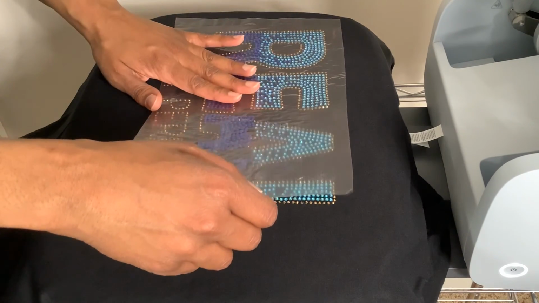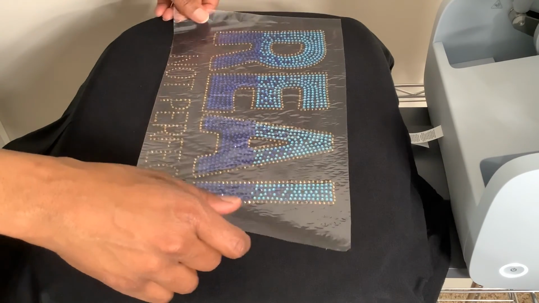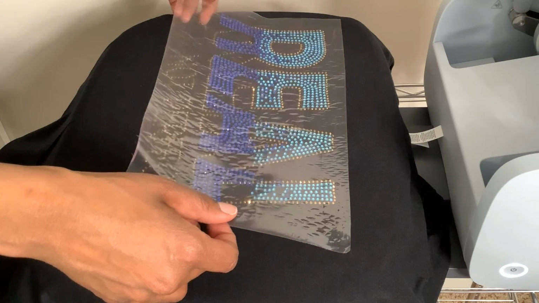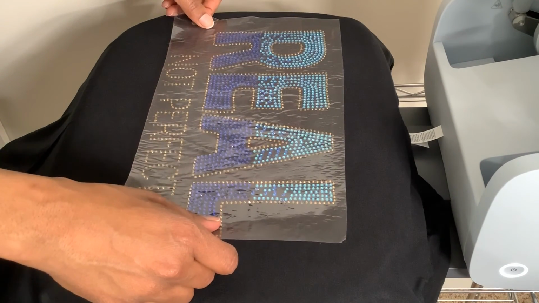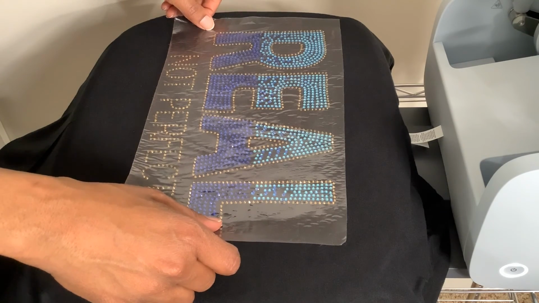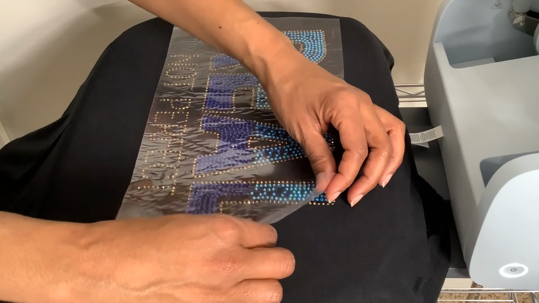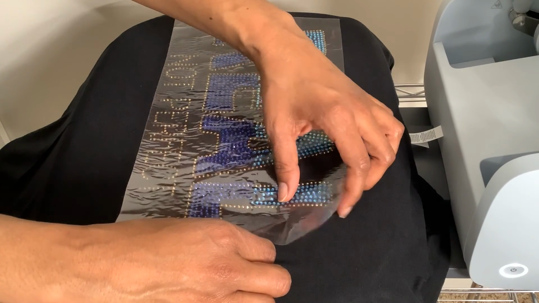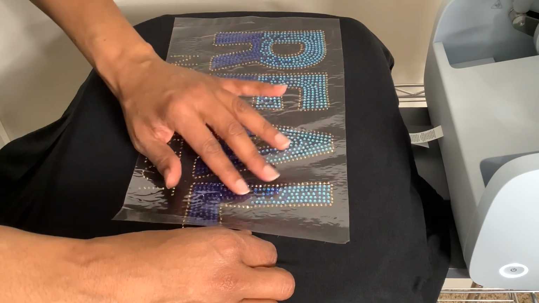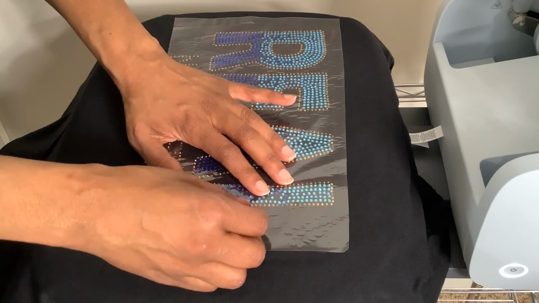And I just want to make sure that none of the rhinestones are going to be touching any of the rhinestones that are already down. And sometimes you have to stretch the shirt out to get a stone to lay where you need it to lay.